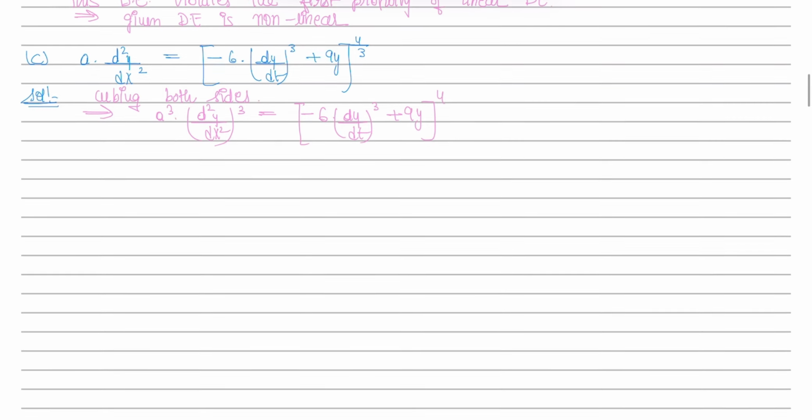Clearly this differential equation violates the first property of linear differential equation. Therefore, the given differential equation is non-linear.